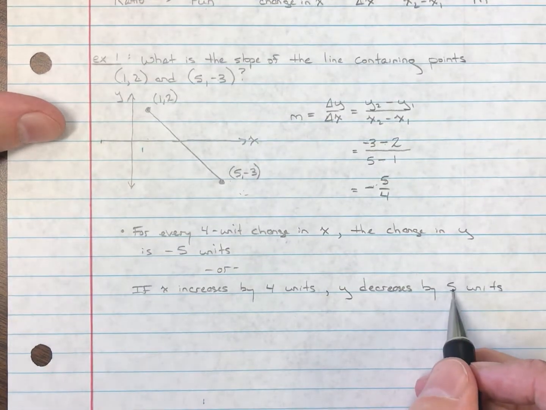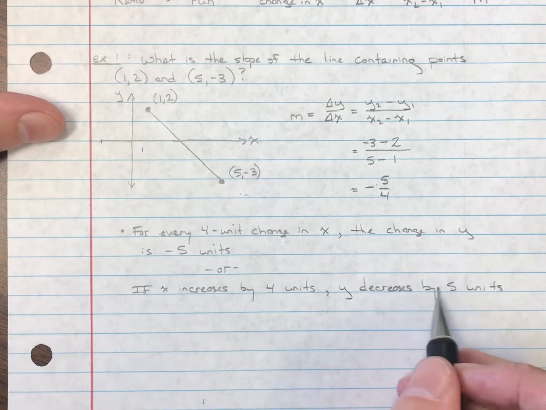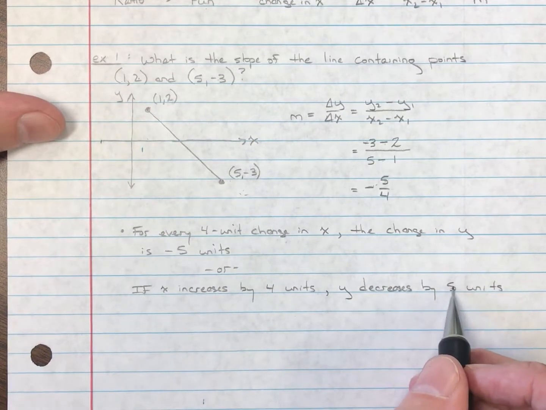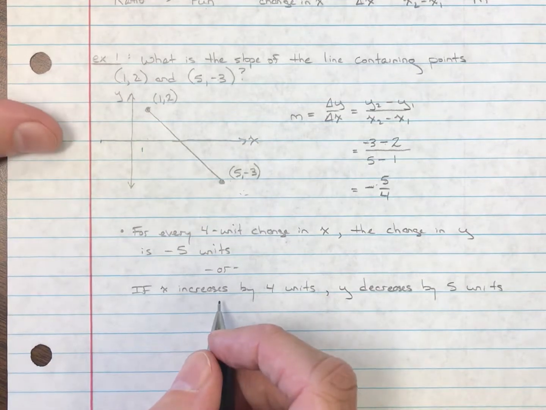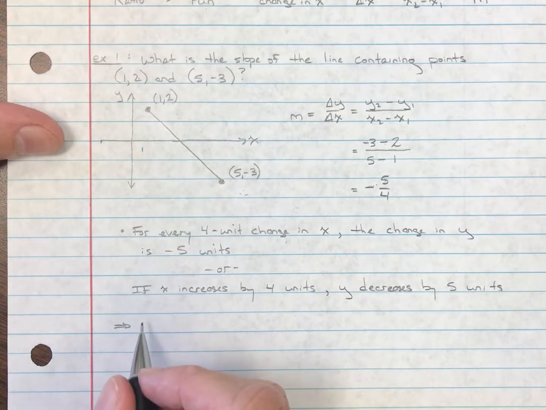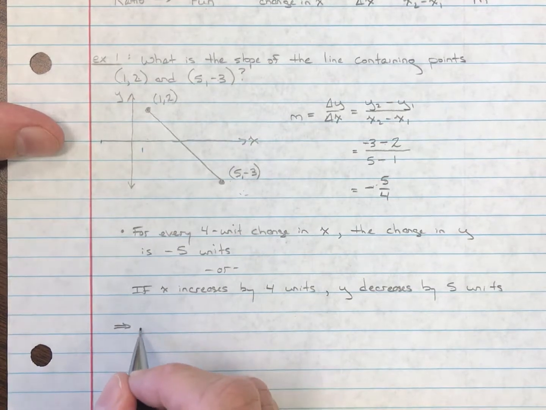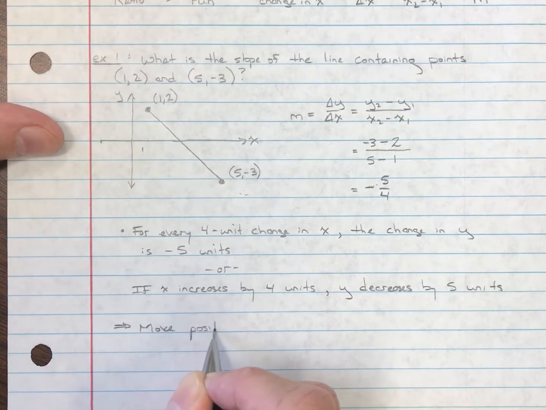Notice I'm using the 5 here because I said decreases by 5 units, which indicates it drops. Okay, so what you're looking to do, in general, as I've said, I'll write it down: move positive in the x direction. Move right.